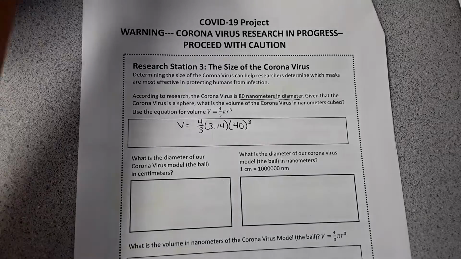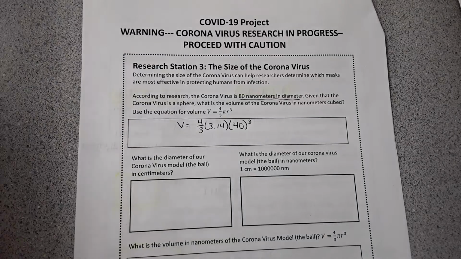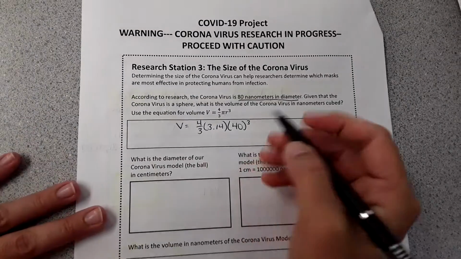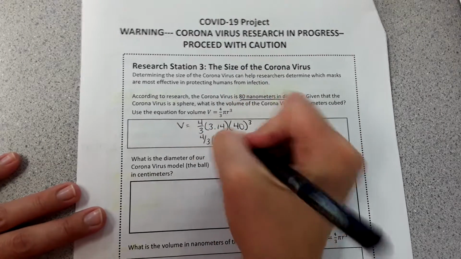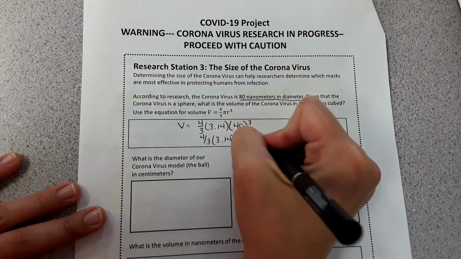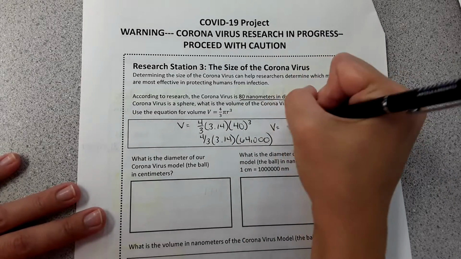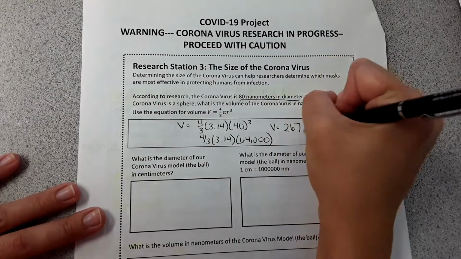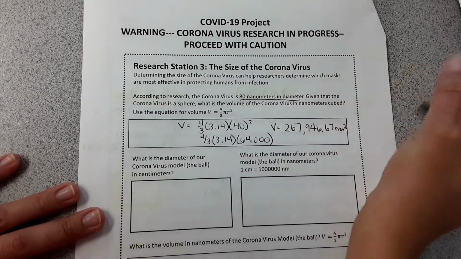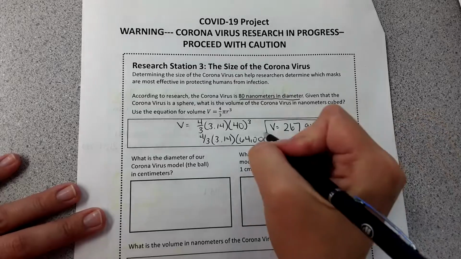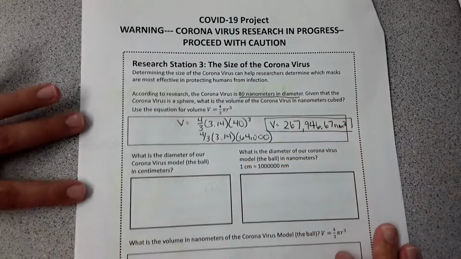So if we were to plug that in the calculator, you would cube the 40 to get 64,000, so 4/3 times 3.14 times 64,000 comes out to a volume of 267,946.67 nanometers cubed. So write that down on your paper along with the work.